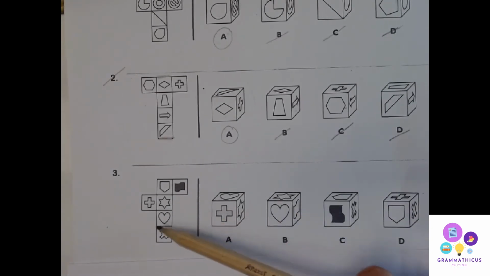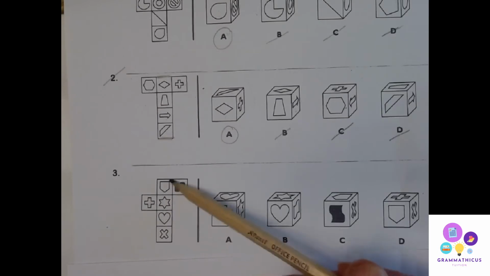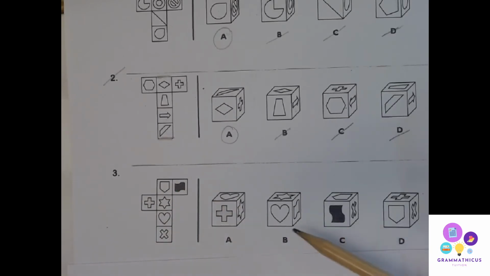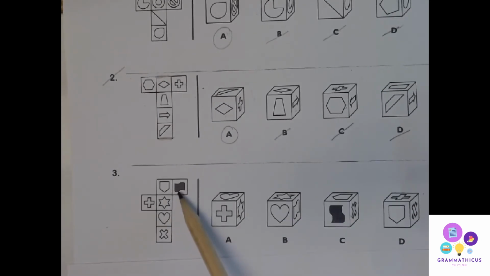I can have a little look and see if I've got the heart and the shield shape. So I'm having a little look, got the heart on there. No, I haven't got the heart and the shield shape. And I'm going to look and see if I've got the black flag and the cross. No, I can't see the black flag and the cross.